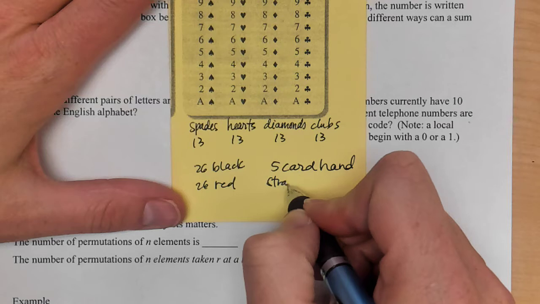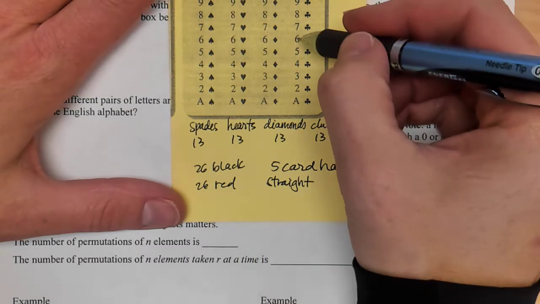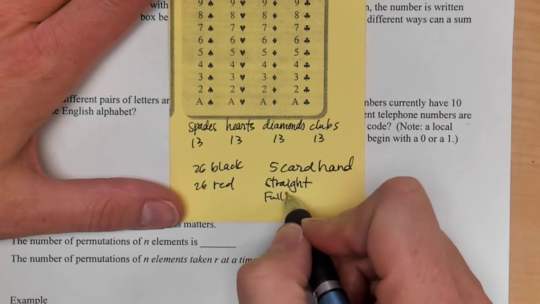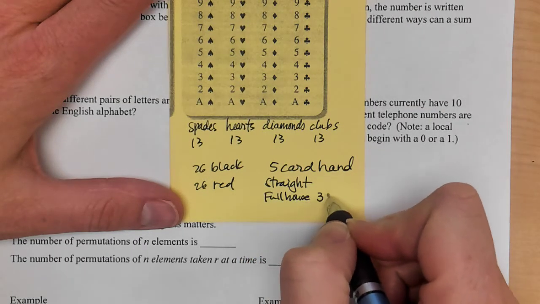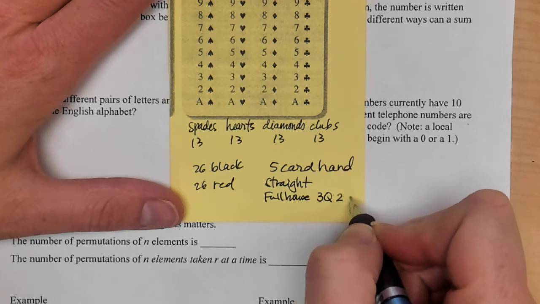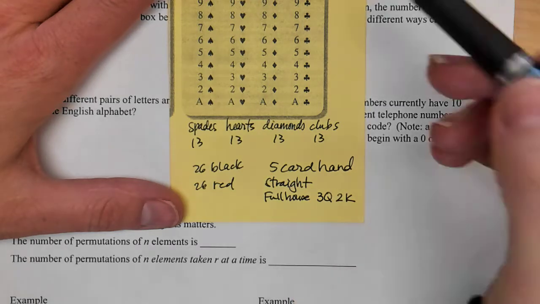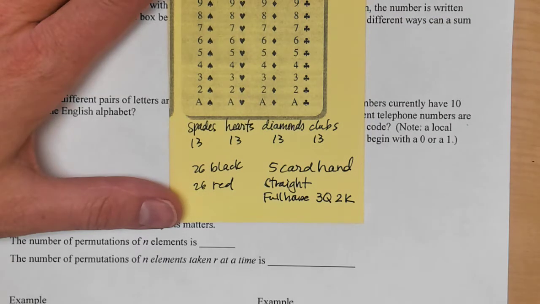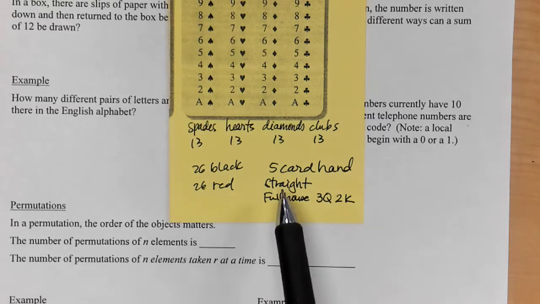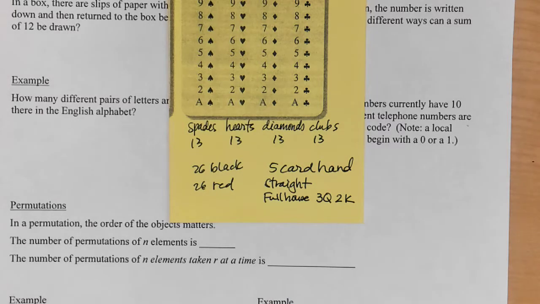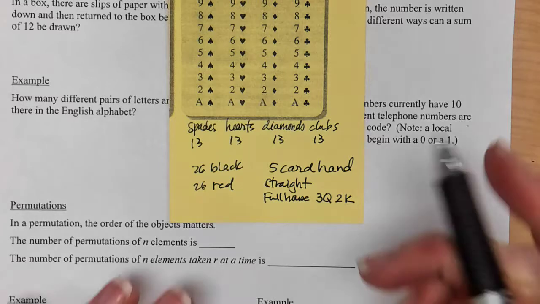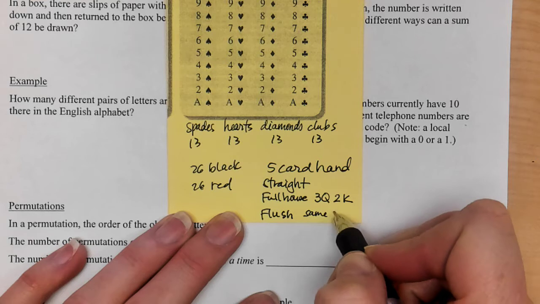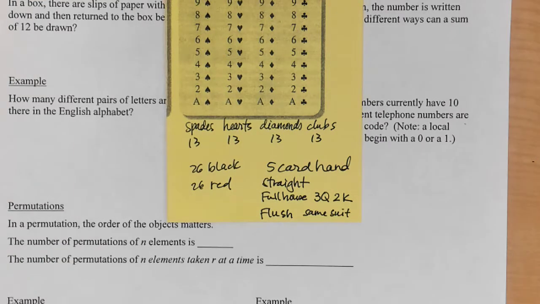A straight just means that all the numbers are in a row. So you have a straight of like 6, 7, 8, 9, 10. Just 5 numbers in a row. A full house means 3 of one card, like 3 queens, and then 2 of another card, like 2 kings. As long as you have 3 of one card and then 2 of another, you have a full house. I'm betting you know what 3 of a kind means. It means you have 3 of the same type. And a flush, that would be the other one. A flush just means you have all the same suit. So you have 5 cards that are all hearts or 5 cards that are all diamonds.